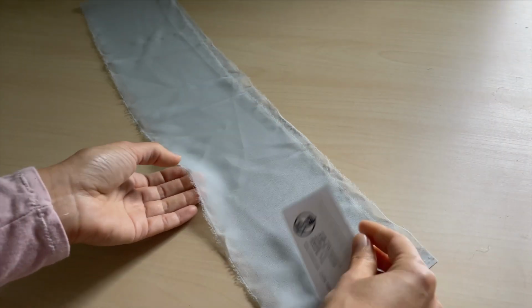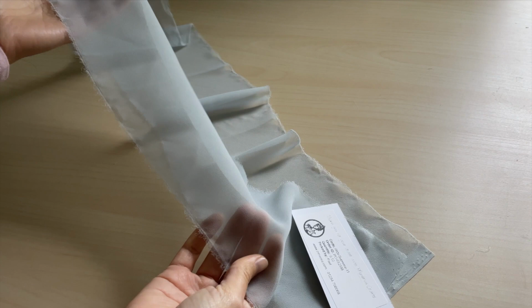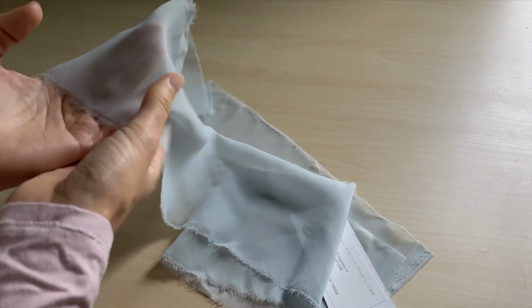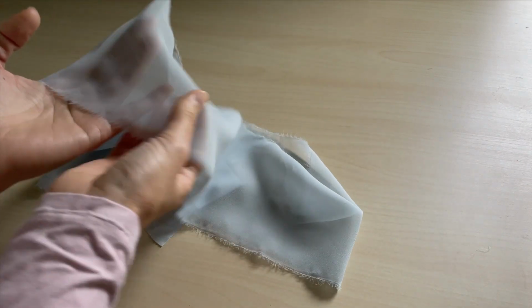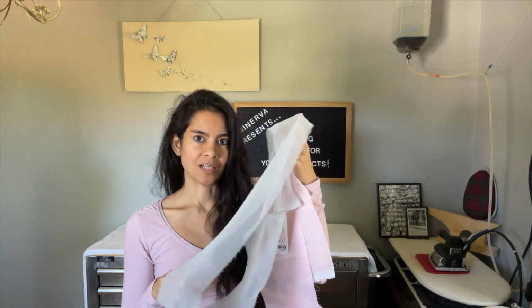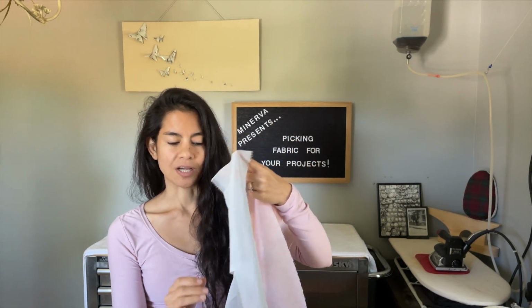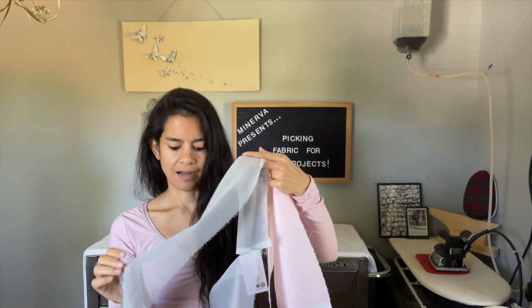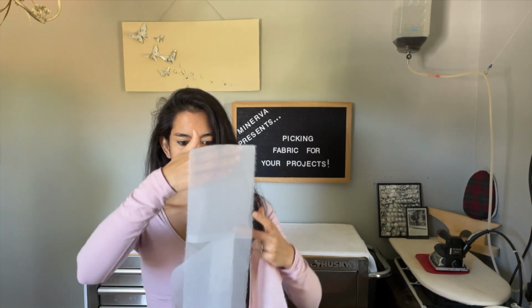Conversely, this other swatch that I have in my hand is a poly chiffon. It is super drapey, definitely lightweight. It can have kind of boho vibes, or it could be elevated and more elegant. If you didn't want your garment to be translucent, you would definitely want to line it, but you know, chiffon, it's a beautiful fabric.